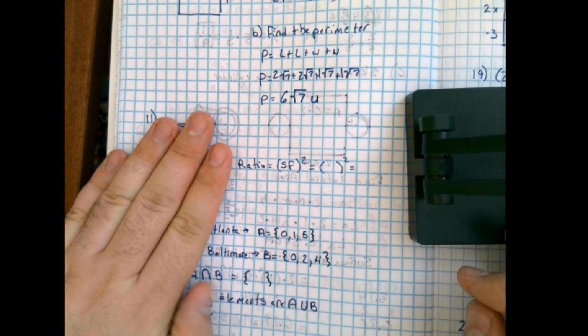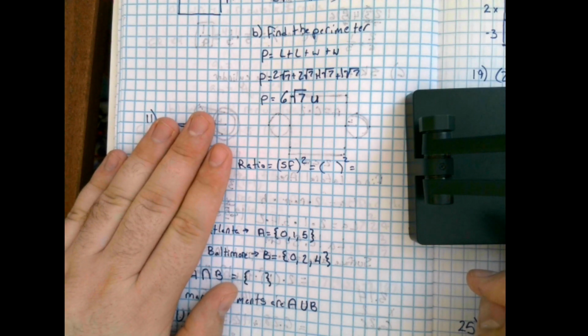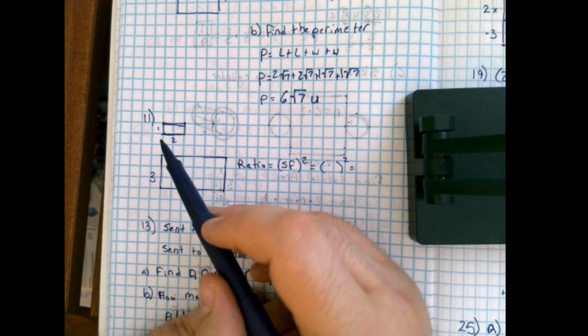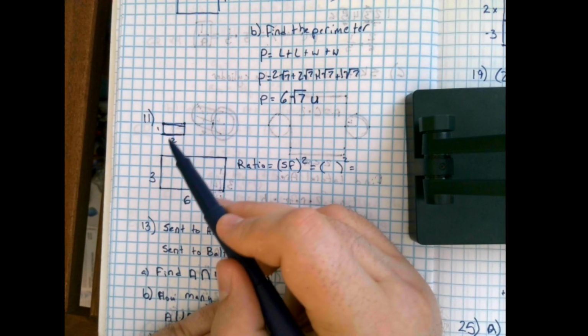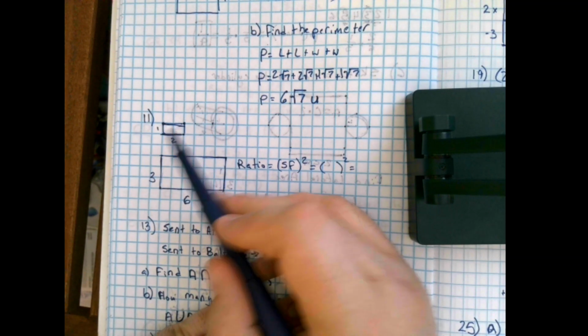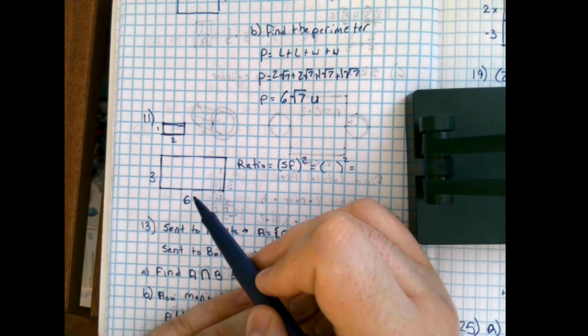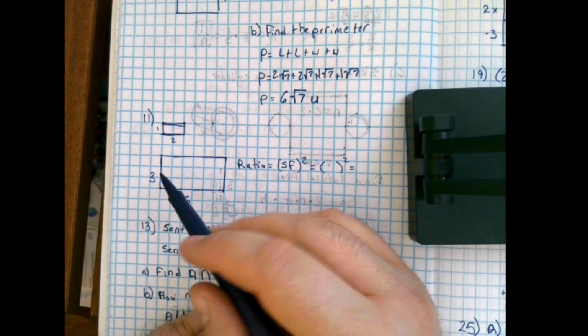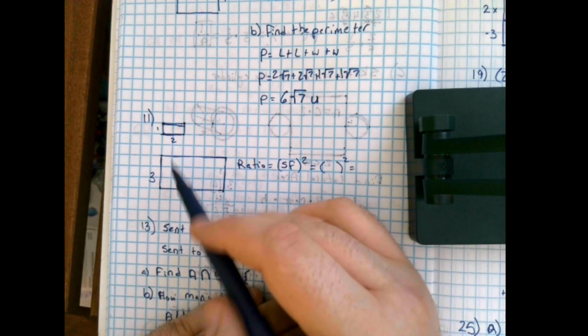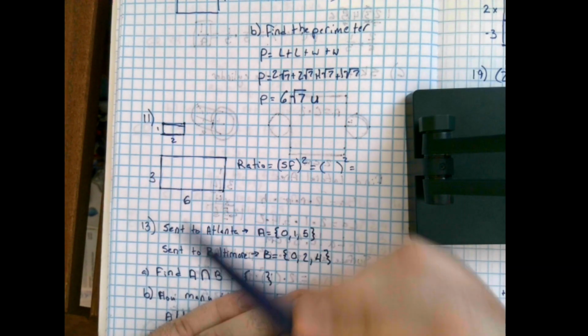Question 11 said, sketch 2 rectangles that are similar and that has a length which is 3 times as large on the larger rectangle than the smaller one. So I've gone ahead and sketched that right here. We've got a 1 by 2 rectangle. I'm going to say that 2 is the length. If I multiply the length by 3, I'm going to get 6. If I do that to one side, if I want to keep a similar rectangle, I have to do that to both. So 1 times 3 is 3.